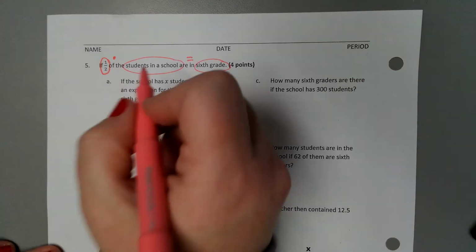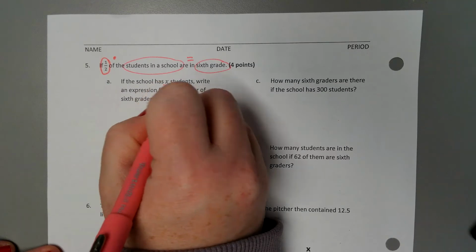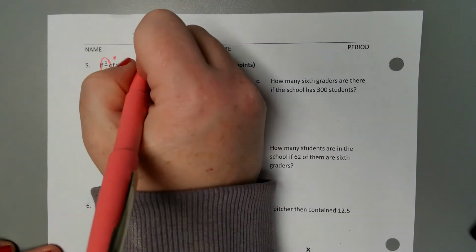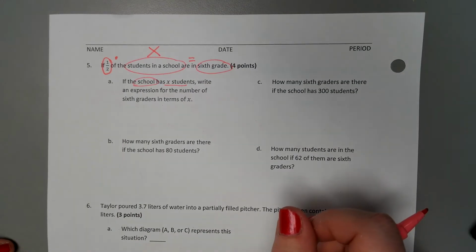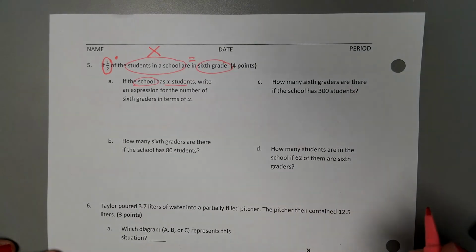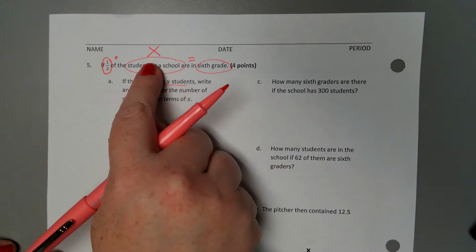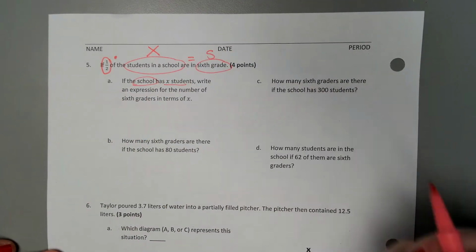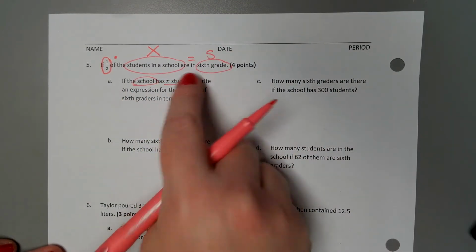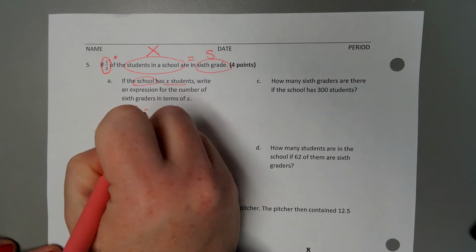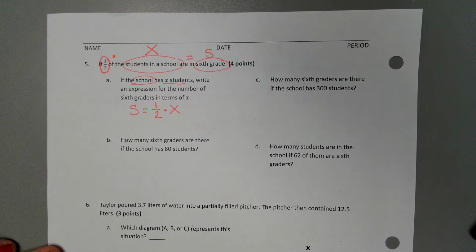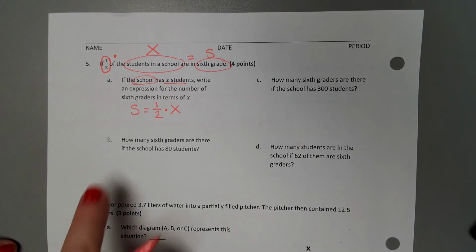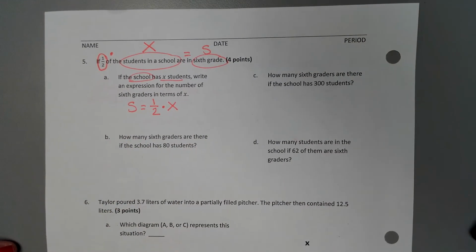If the school has X students, the school, meaning all of them, so now we have a value, write an expression for the number of 6th graders in terms of X. So total students is X, 6th graders I'm going to say is S. So we now have S equals 1/2 times X, where S is 6th graders, X is total students.